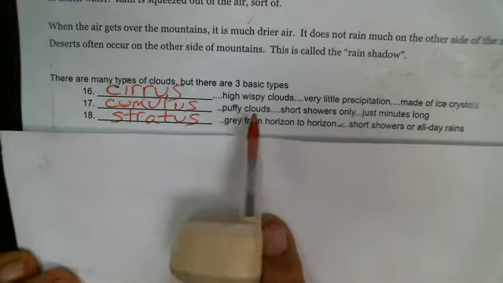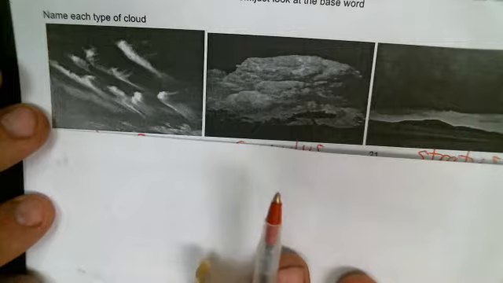So use those definitions and try to come up with the names for the pictures. What kind of clouds are shown in each one of these pictures? Pause the video at this time and challenge yourself to try to identify each. Go ahead and write the names underneath each picture. Okay, I'm going to assume that you just unpaused the video and you're ready to see the answers.